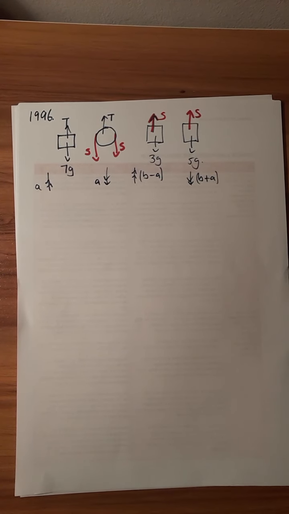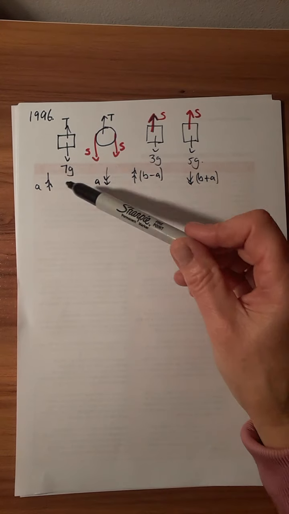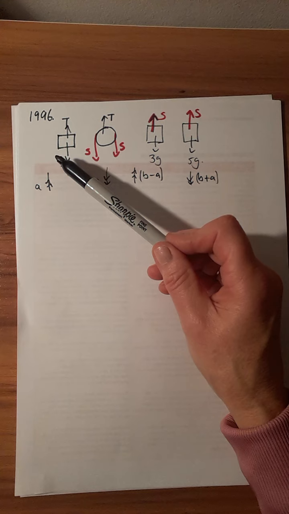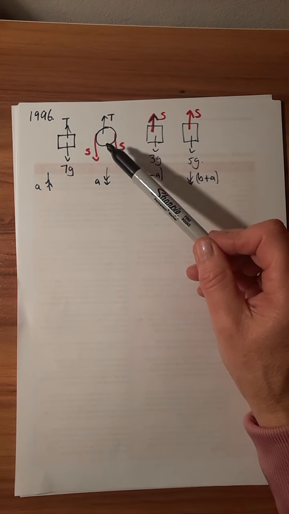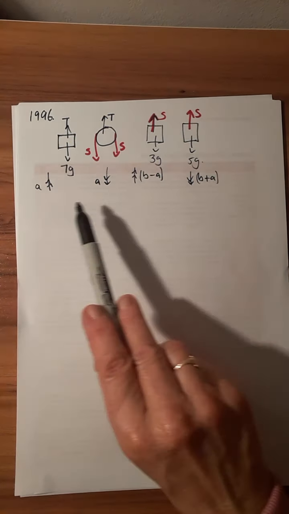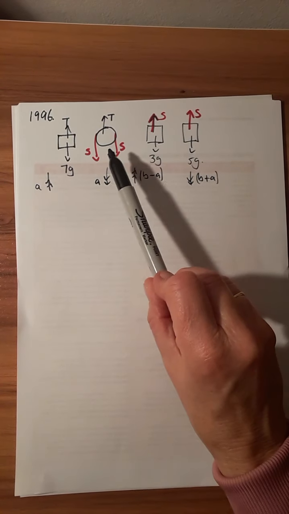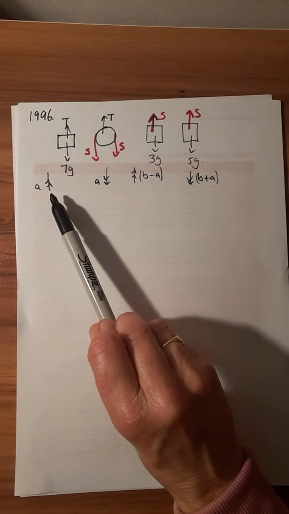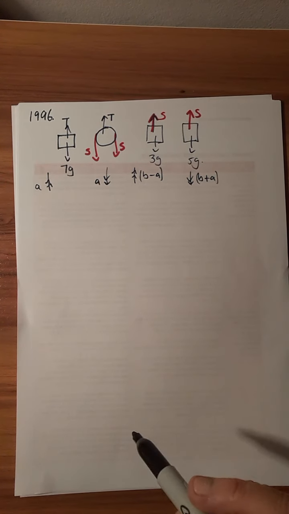okay, so we had a light and extensible string passing over a smooth fixed pulley with a particle of mass 7 kilos at one end, and the other end of the string passes over a pulley, and the pulley then has these two particles attached to it. So the diagram is on the Teams document, the connected particles document. So this is as far as we'd got in class. We had drawn the four moving parts of the system, and we were just about to write up the equations.